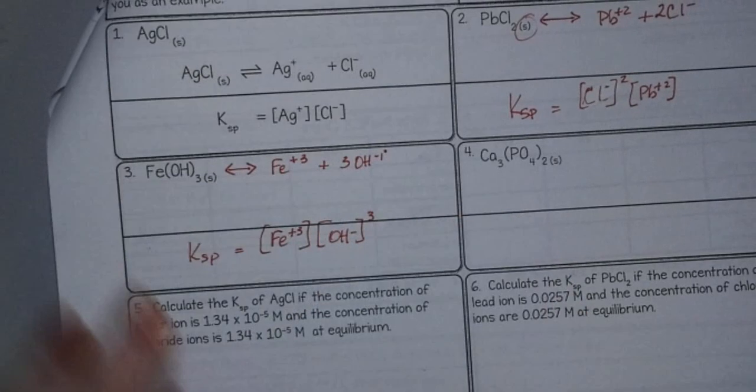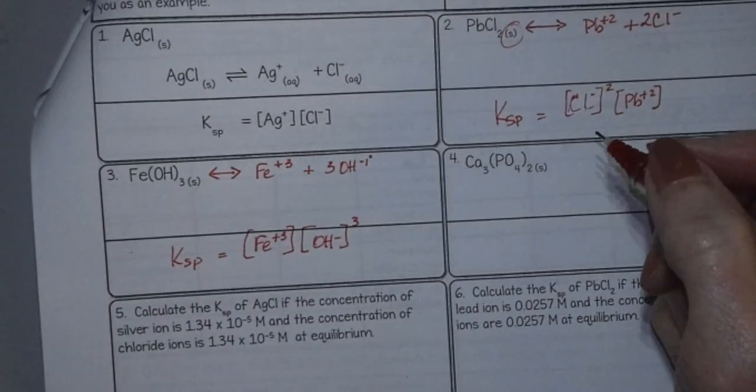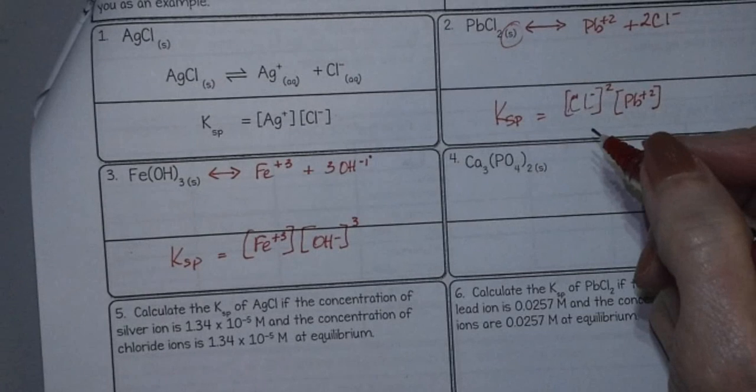Are you getting stuck on separating them into ions? Yes or no? No?